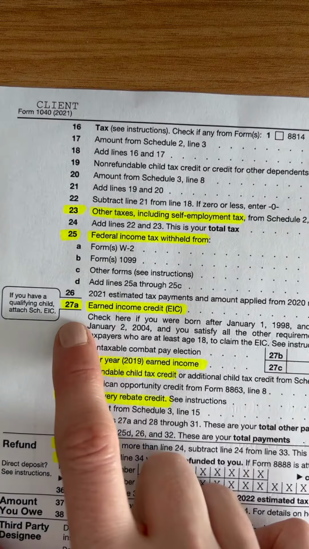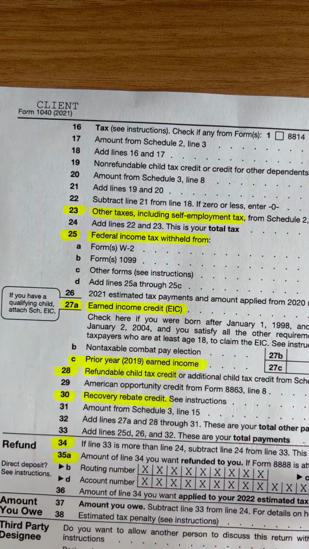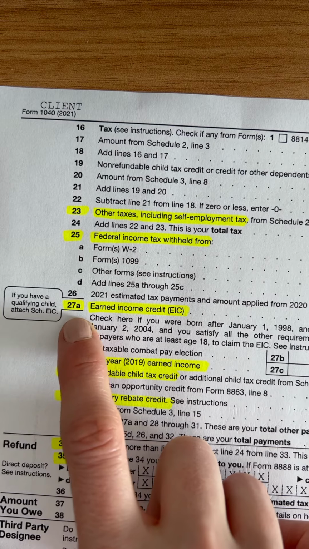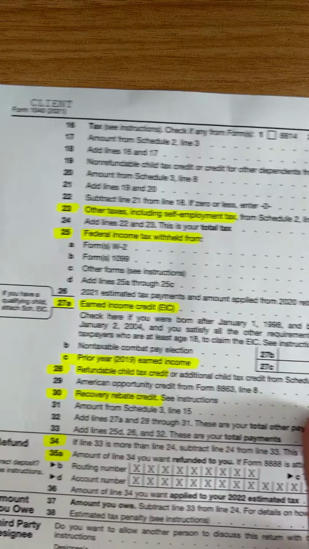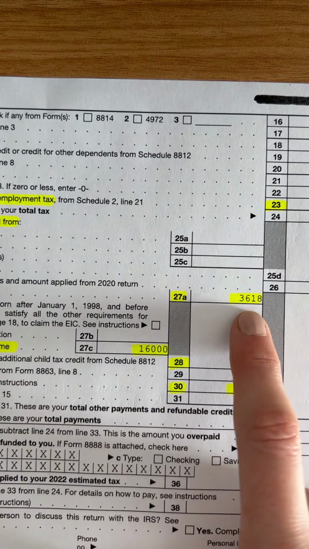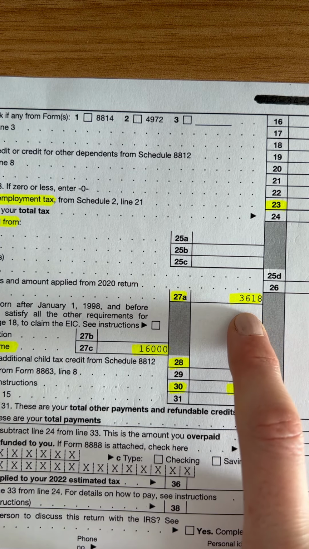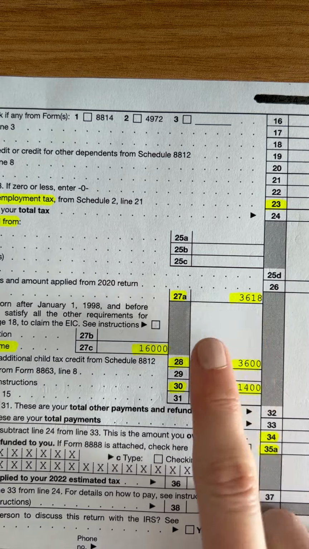Okay, so now we get to the fun stuff. This is the tax credits. And this is where you want to double check that you're getting your maximum tax credits. So first, let's look at line 27A. This is the earned income credit. Here is the amount that the government is giving me. They're adding it into my refund. It's $3,618, which is the maximum amount for one child.